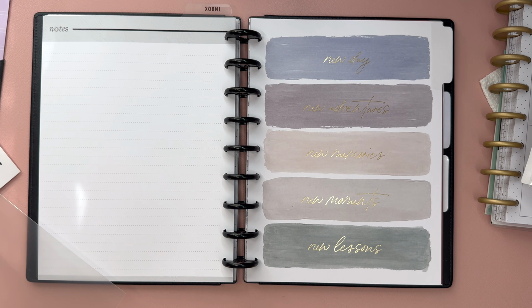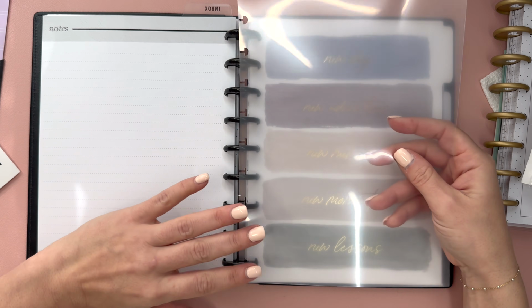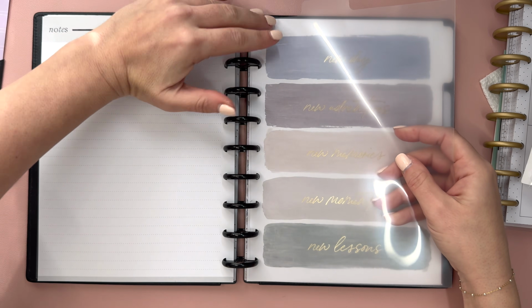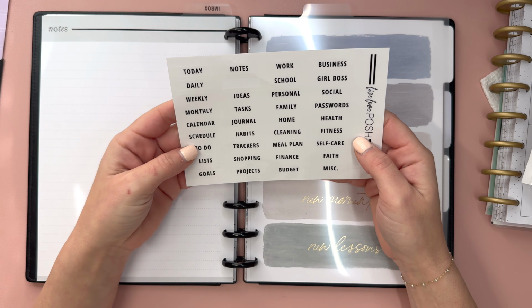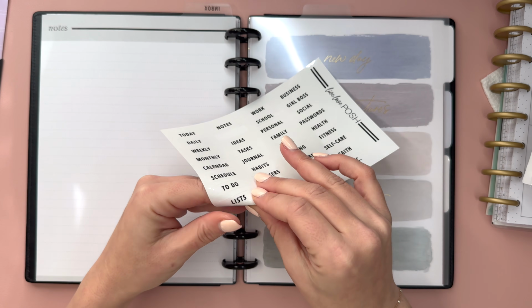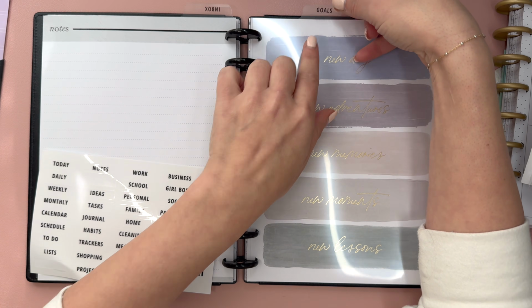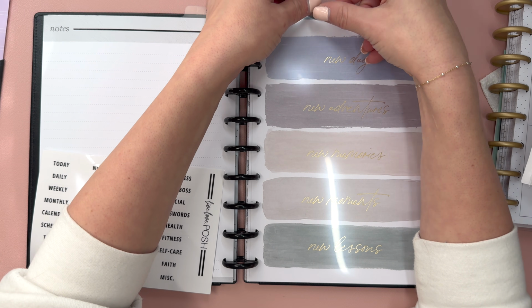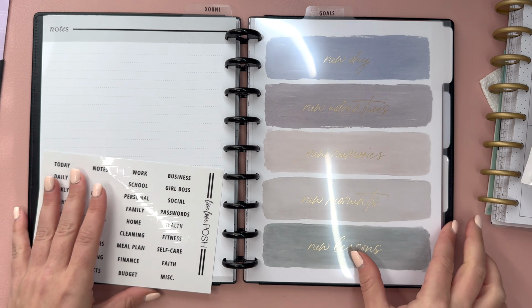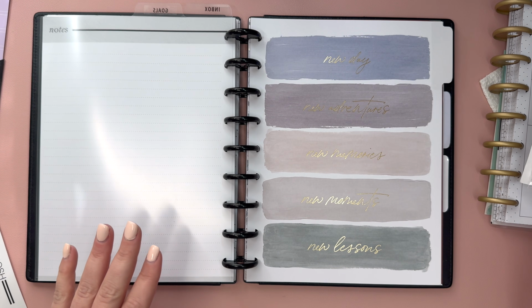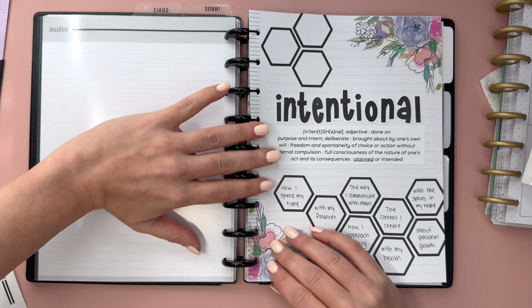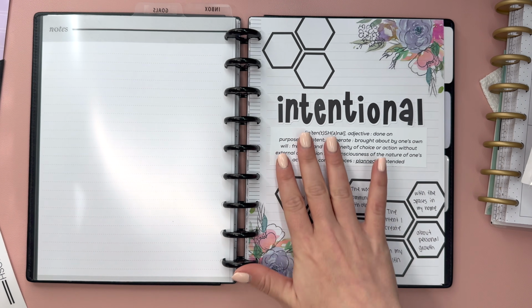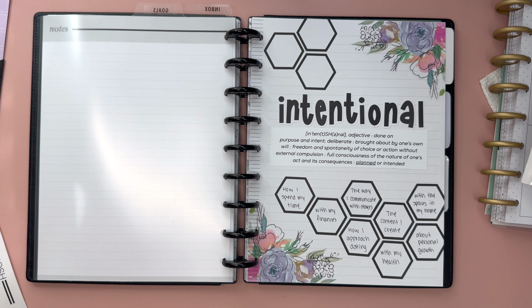Okay. So after inbox, I'm going to take another tab. And I'm going to do goals. Now, I know that I'm using Moxie Life for goal setting, but there are some things that I'm going to want to use my classic Happy Planner for. So the first thing I'm going to do is put down my word of the year page. If you missed my video on this, you can go check it out because I do have a video.